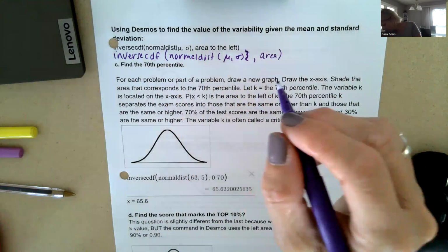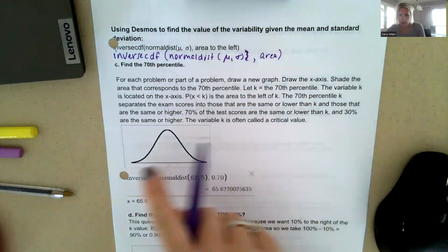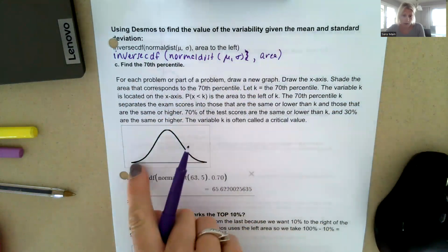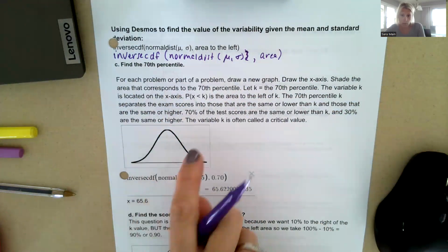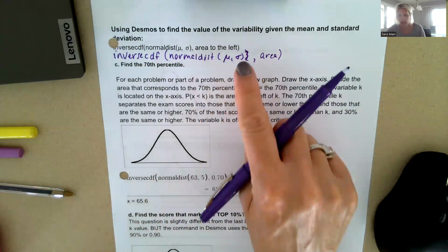So when we're finding the area for the normal distribution, we can go to the left, we can go in the middle, in between, we can go to the right. But when we know the area, we can only give area to the left. So that's something to remember.